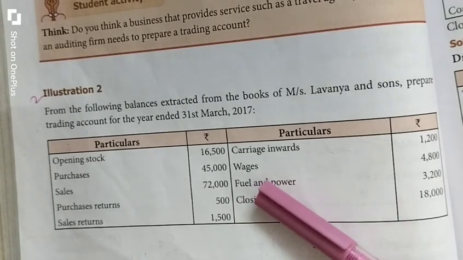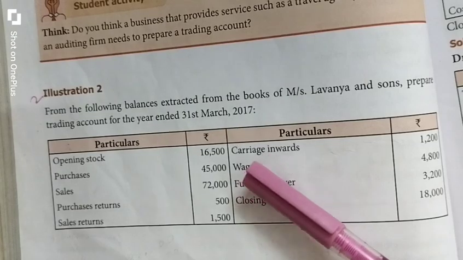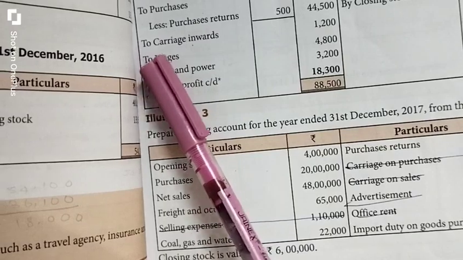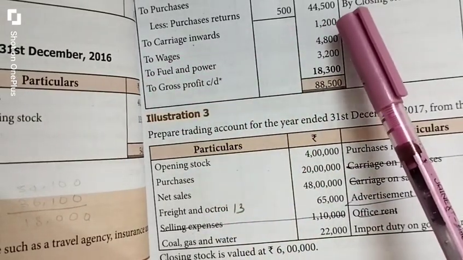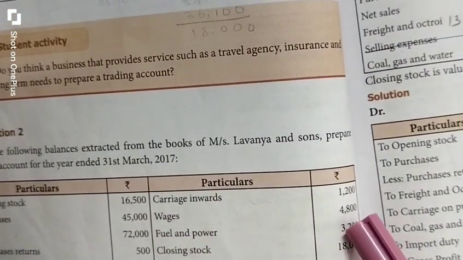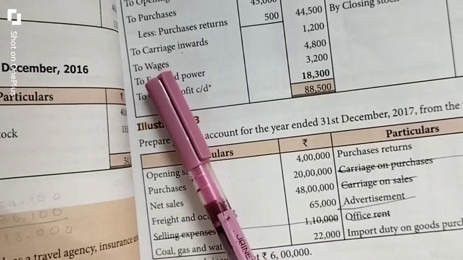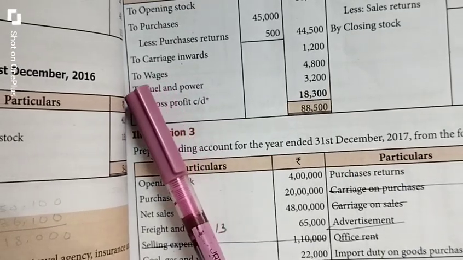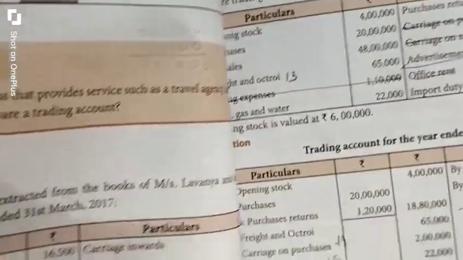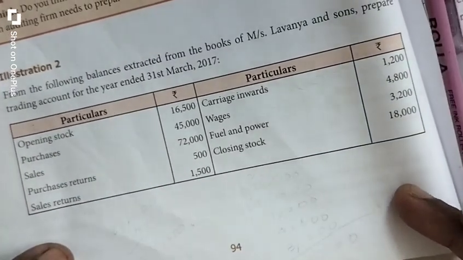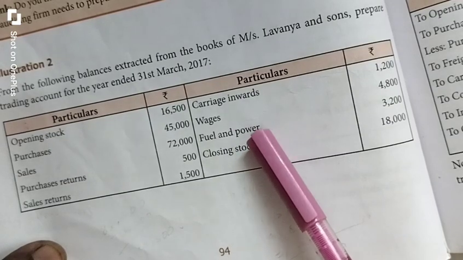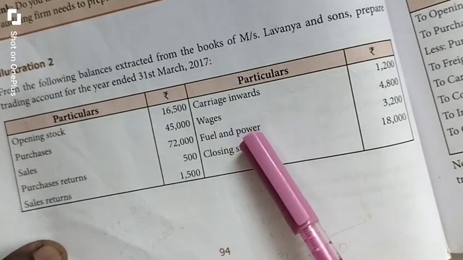First we enter the direct expenses, that is carriage inward 1,200. So on the debit side you enter to carriage inwards 1,200 in the outer amount column. Then we have wages, how many rupees? 4,800. So on the debit side of the trading account, you write to wages 4,800 in the outer amount column. Then fuel and power, this is the manufacturing goods expense. It comes into the trading account, debit side of the trading account.